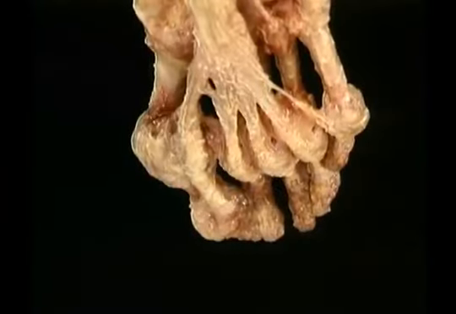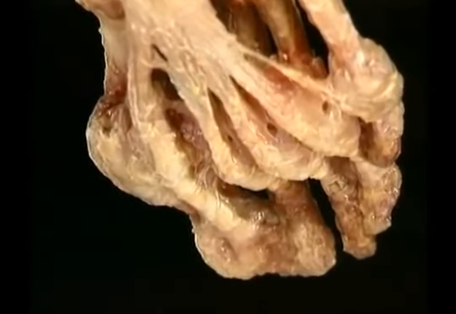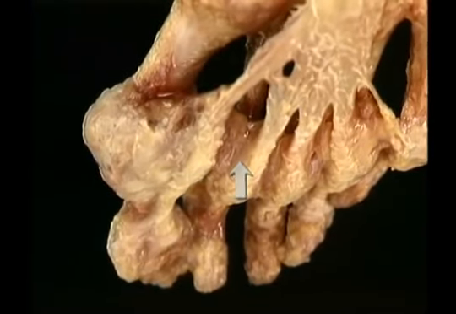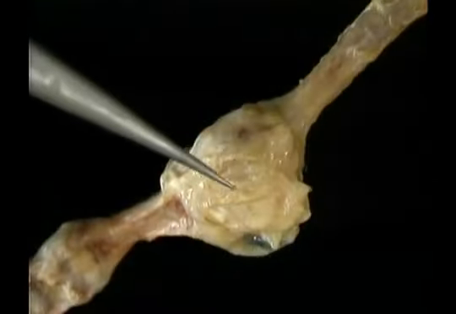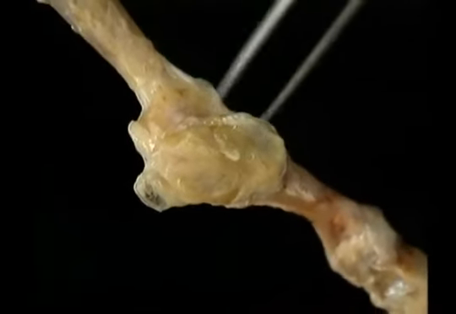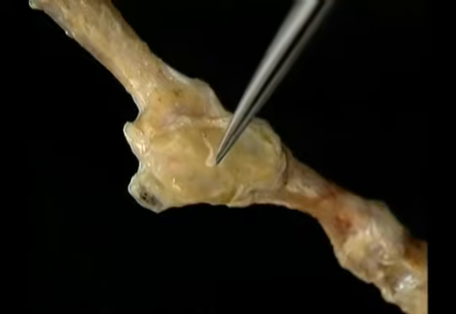Now that we've looked at the MP joints and the structures around them, let's go back to the plantar aponeurosis and see how it's inserted. As we've seen, each division of the aponeurosis gives rise to 2 slips. These lie on each side of the flexor tendons. The 2 slips are inserted here and here on each side of the plantar ligament of the MP joint.